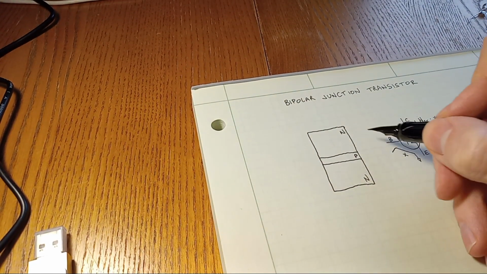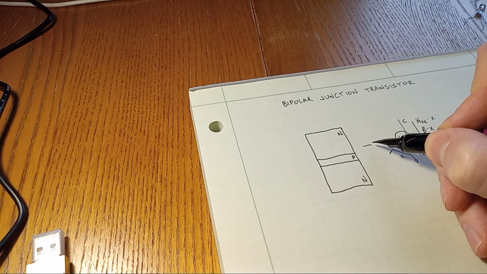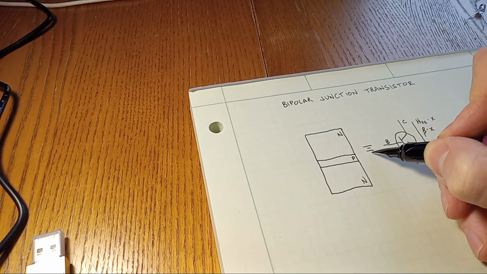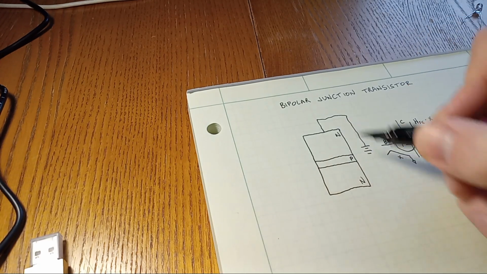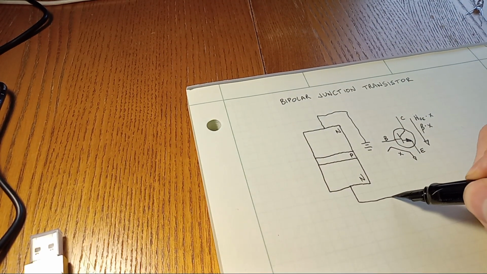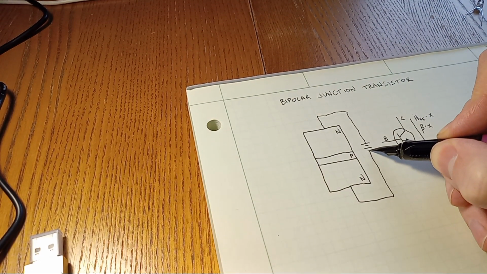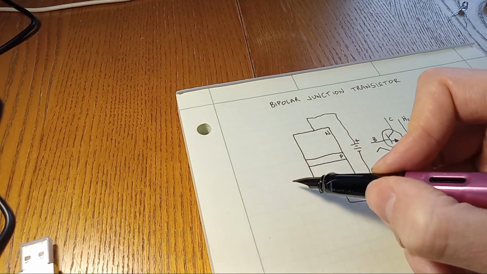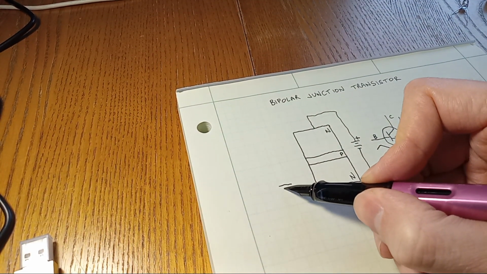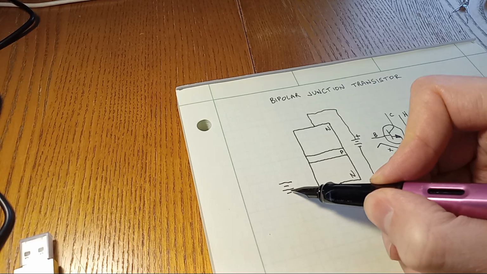So, let's add some batteries to our pretty little picture. If you built this circuit in real life, because there are no current limiting resistors, you would simply burn out your transistor. You'd be very sad. So, this is for illustrative purposes only, dear viewer.